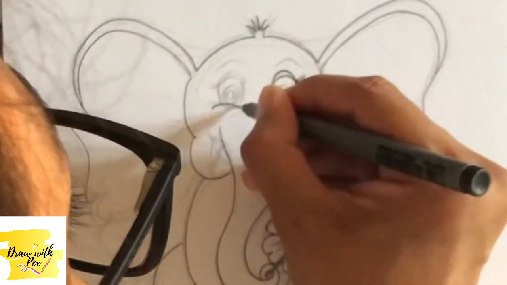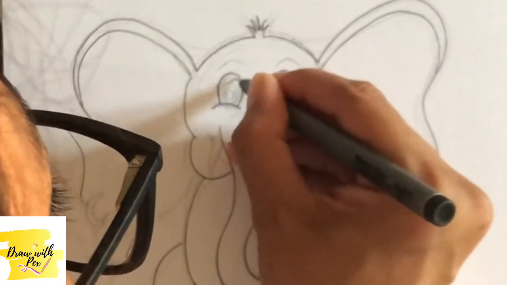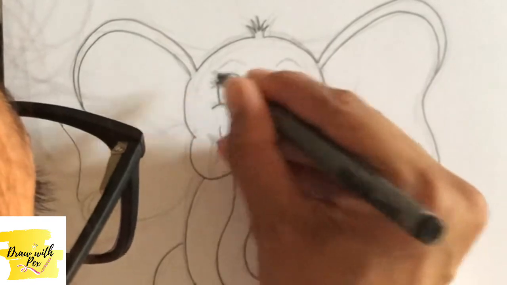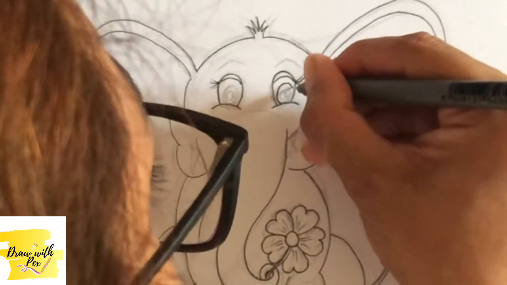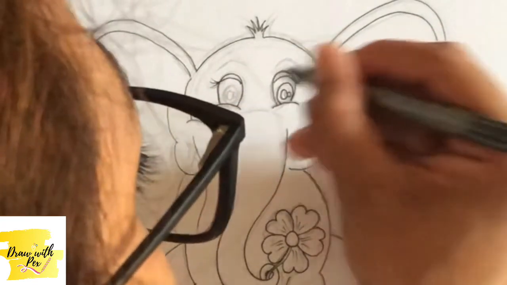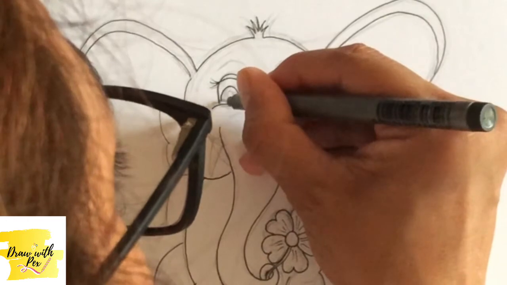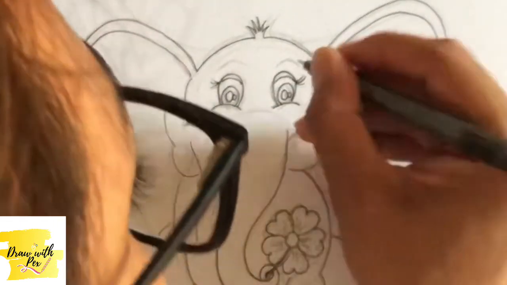As we did a circle, I've just got the flat bit, like that. Top bit makes his, and then go around like that, and then the eye on the inside. A big circle and then a little circle.